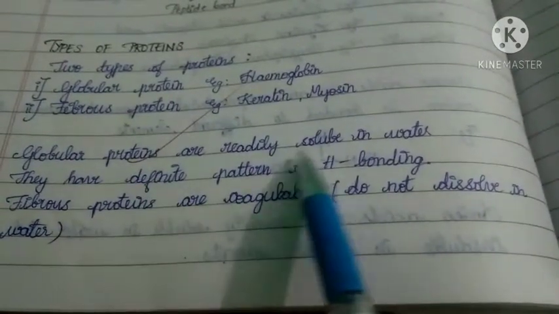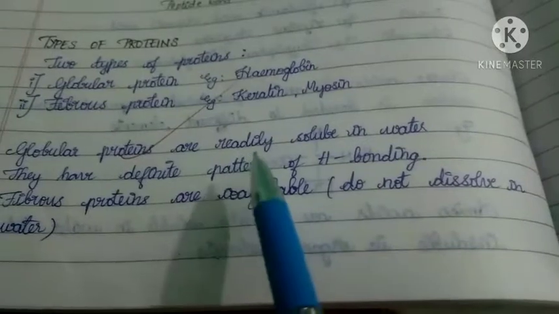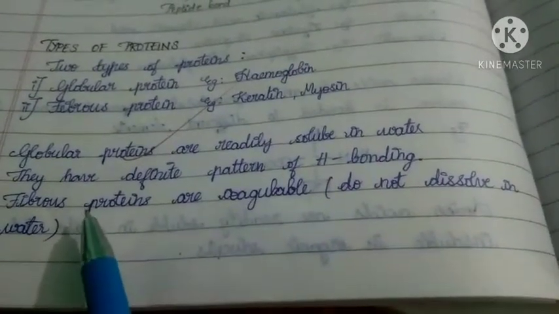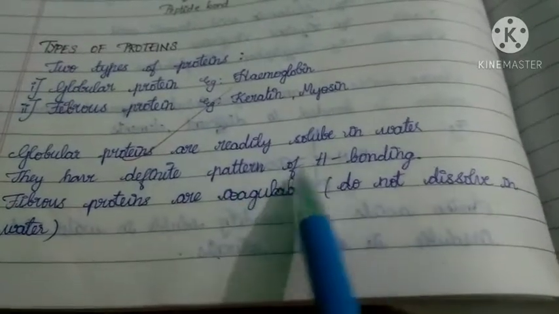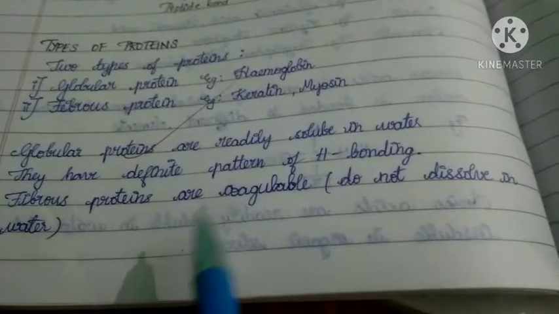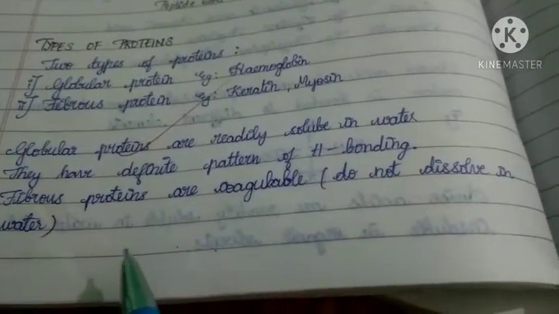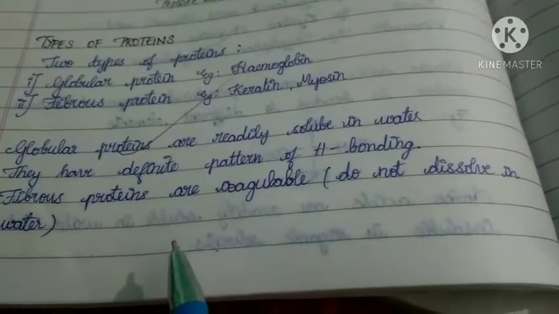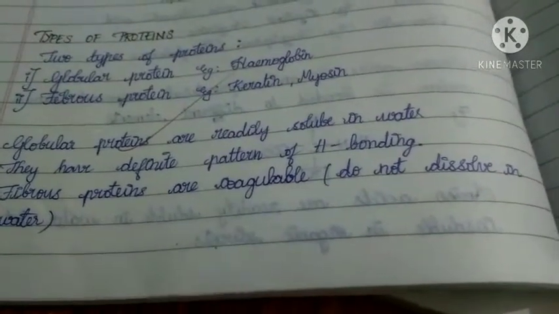Globular proteins are readily soluble in water because their shape is spherical. They have a definite pattern of hydrogen bonding. But fibrous proteins are not readily soluble in water because they contain strong covalent bonds. That is why they are unable to dissolve in water.